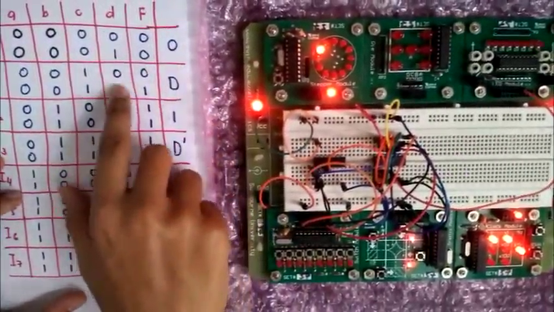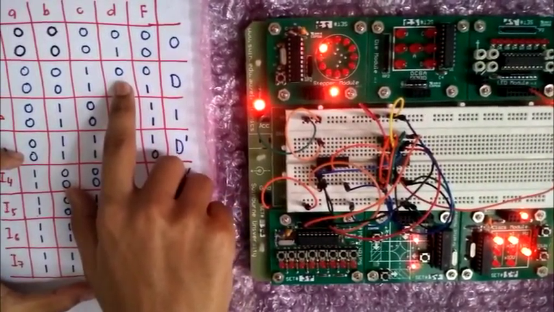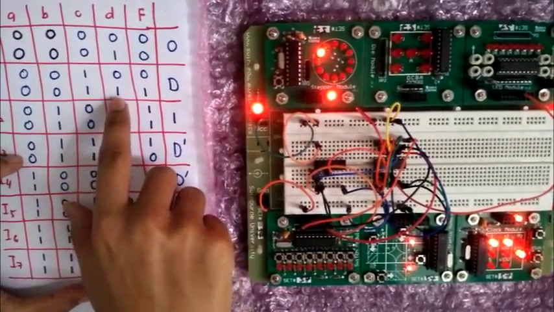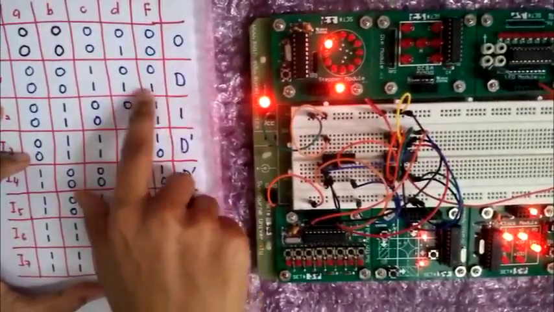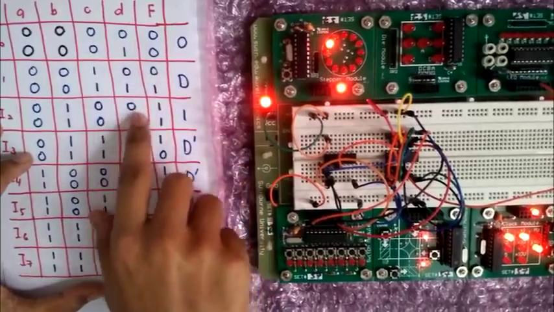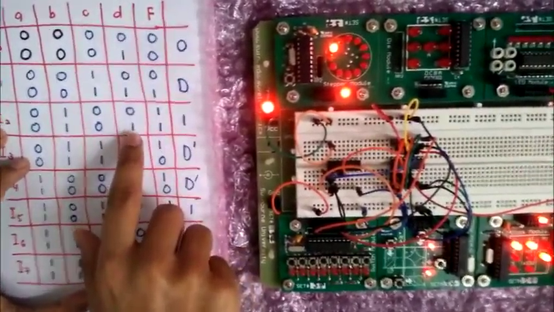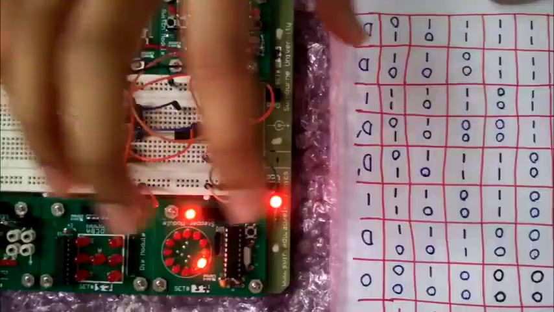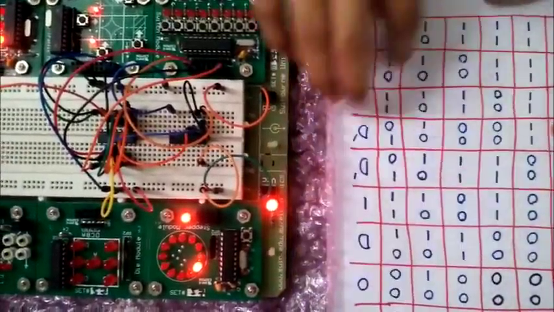And then for I1, when D is 0, F is 0. When D is 1, F is 1. So it's D. So the output is D. So for I2, when D is 0, F is 1. When D is 1, F is 1. So the output is 1. So as a conclusion, F depends on D.